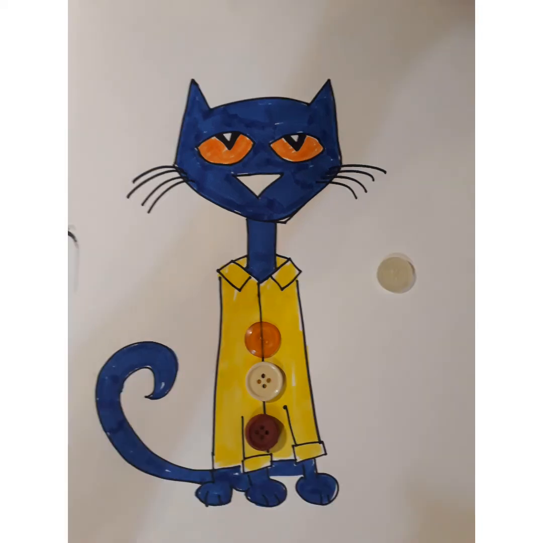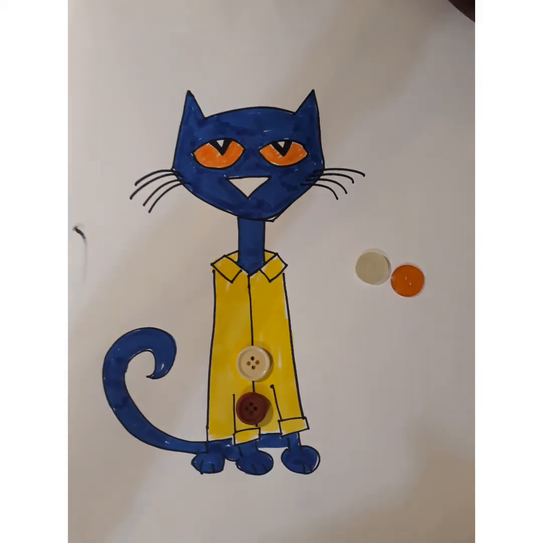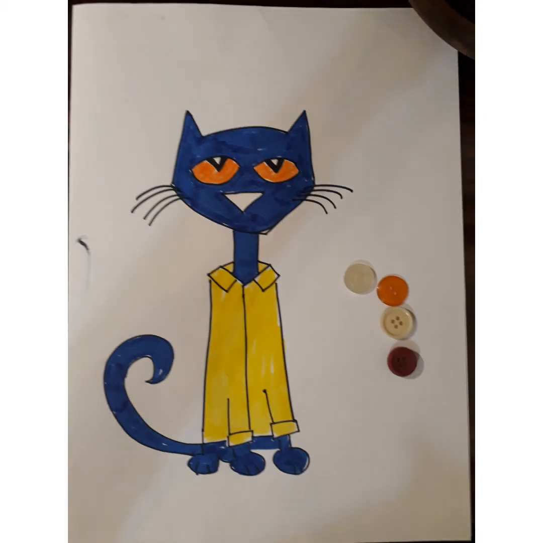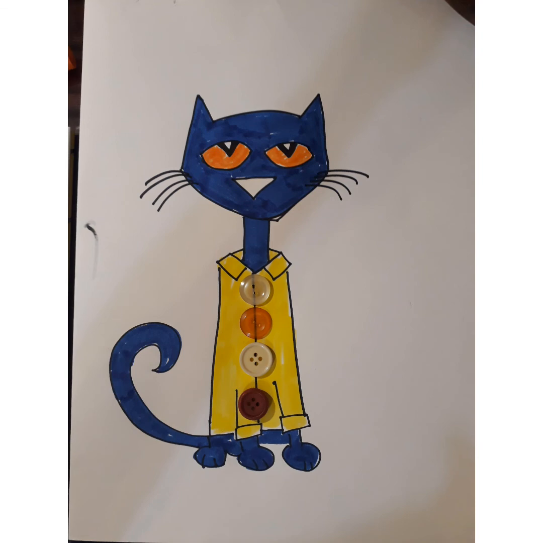My 3 groovy buttons. My 2 groovy buttons. My 1 groovy button. You can play with the buttons because buttons come and buttons go.